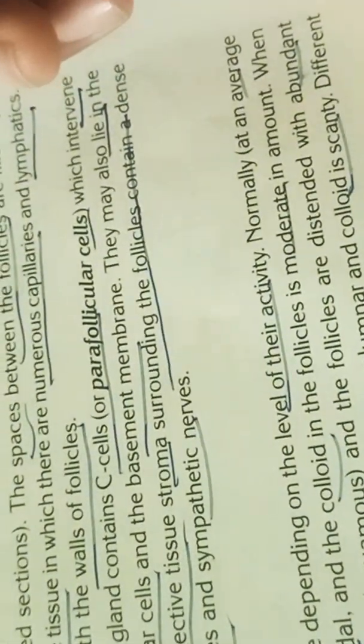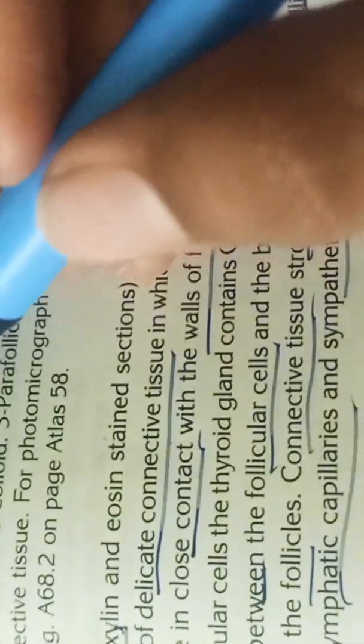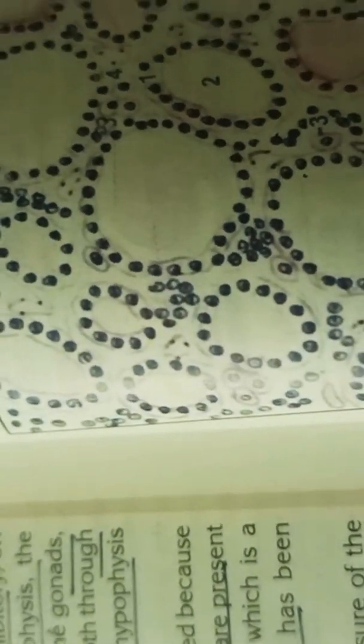and the spaces present between the follicles are filled by stroma. So this is the stroma, and the stroma contains delicate connective tissue. There are also numerous capillaries. You can find some of the capillaries, and also lymphatics, and the capillaries lie in close contact with the walls of the follicles. Why? Because the follicle has this colloid, and hormones are produced and released very close to the capillaries, because it is an endocrine gland. An endocrine gland releases hormones into the blood. So it is in close contact.